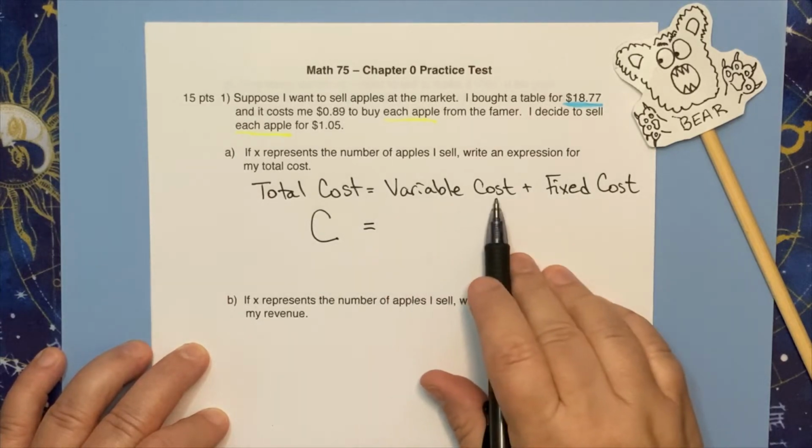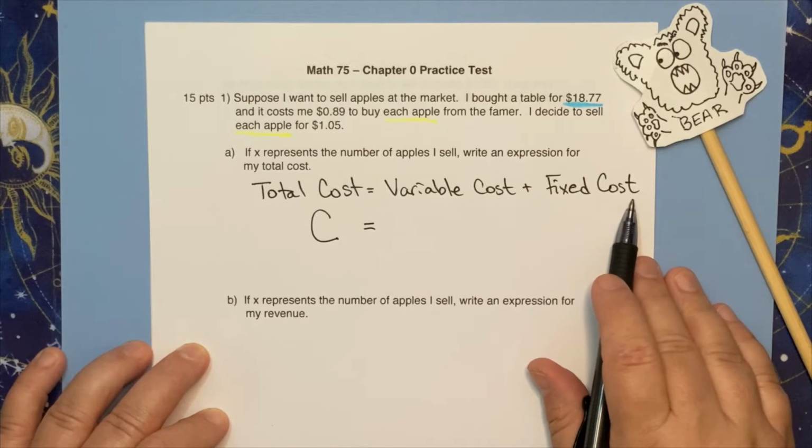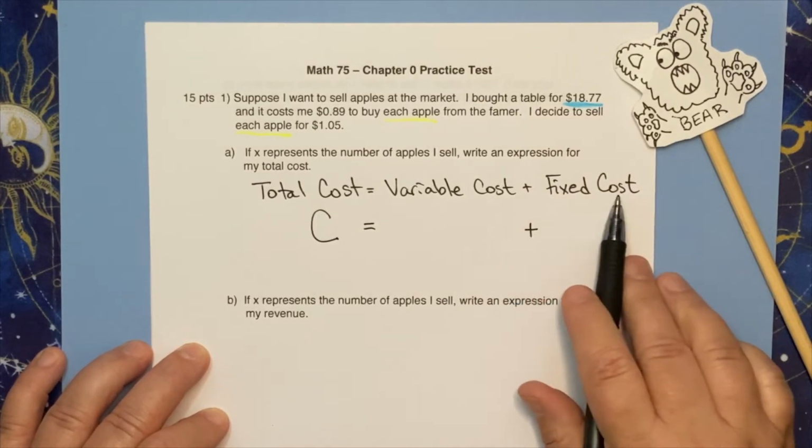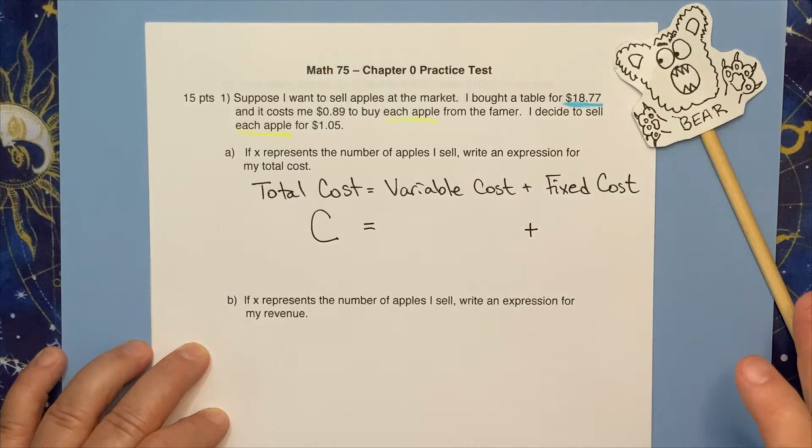I've got a variable cost and a fixed cost. Now the fixed cost is going to be the costs that I pay once, and then I'm done. Or it could be I pay once per season, or I pay once per whatever the length of time is. In this problem, it's a very simple problem.